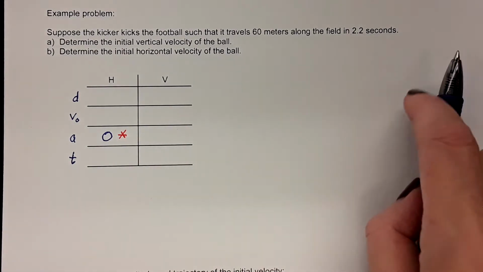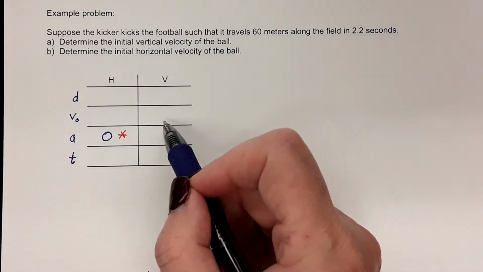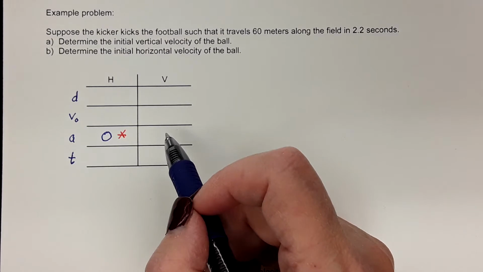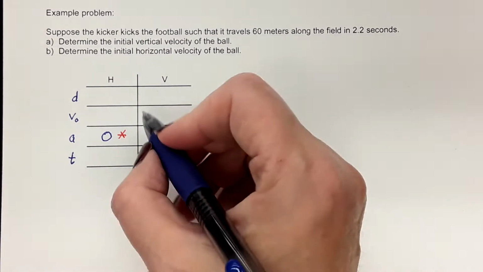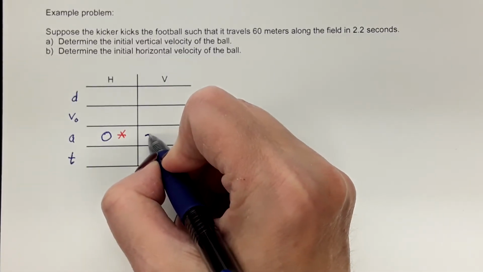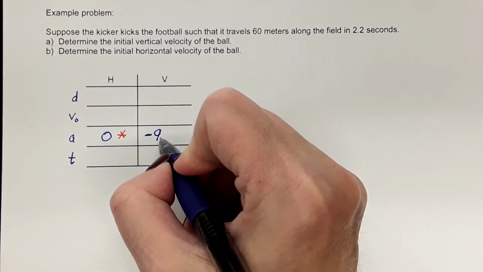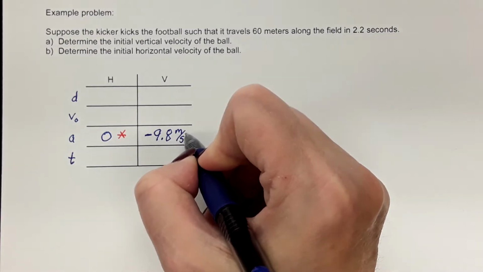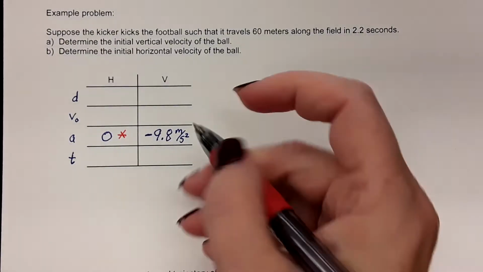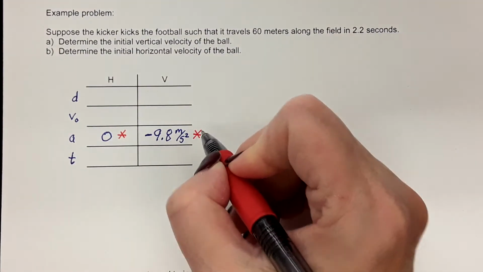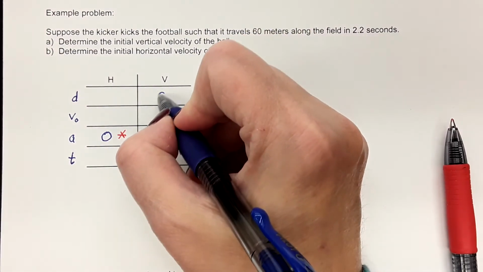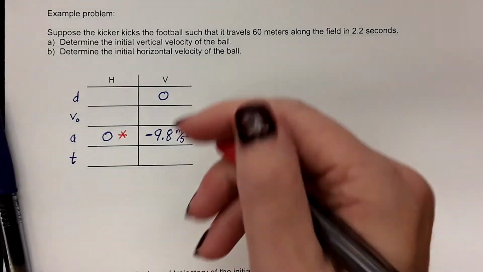On the vertical side, we know that it has an initial vertical velocity. It decelerates up due to gravity to a stop and then accelerates back down to the ground. Now, that means the vertical acceleration is due to gravity, and we're taking down to be the positive direction, and it always points down. So there is our vertical acceleration. They're never going to tell you that. They're going to expect you to understand it. Finally, the ball starts on the ground, it ends on the ground, and there we go.